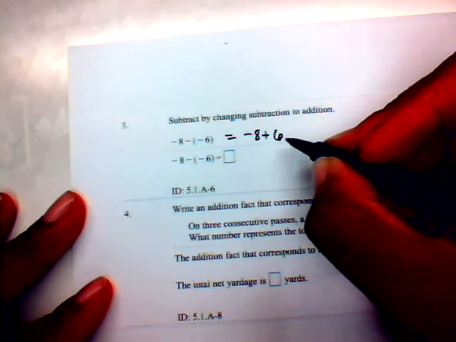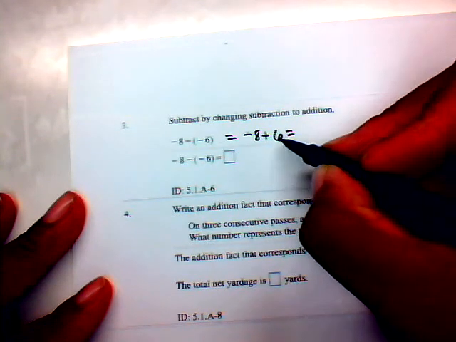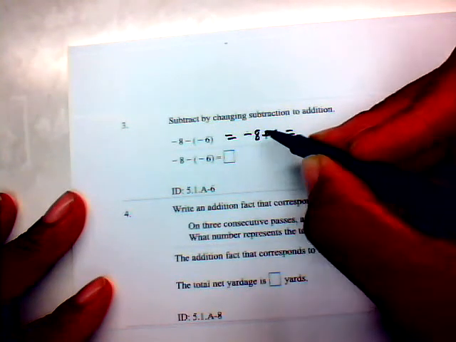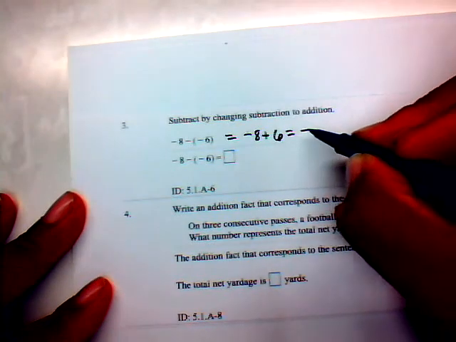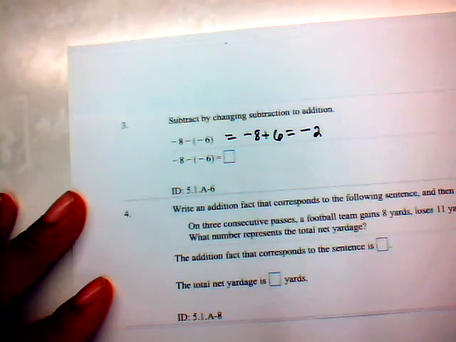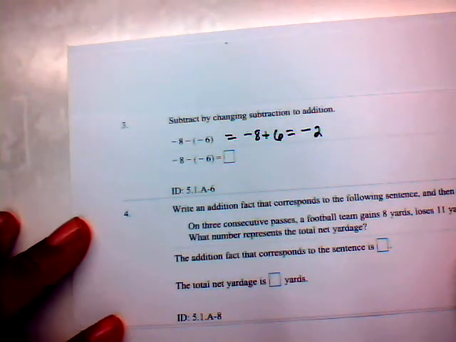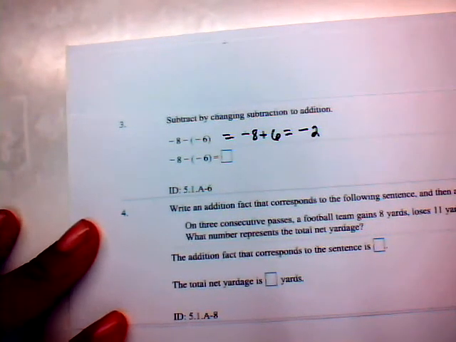And then negative 8 plus 6, of course, if we have different signs and we're adding, we're going to take the sign of the larger absolute value, and then subtract. So here, negative 8 plus 6 would give us negative 2 as our answer.